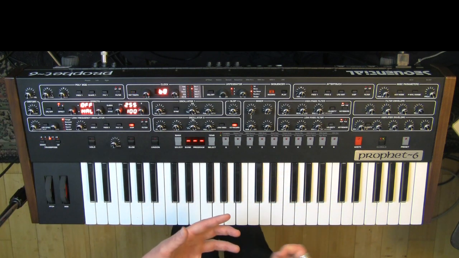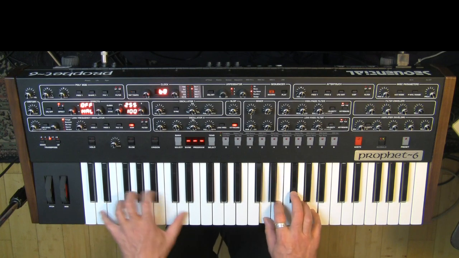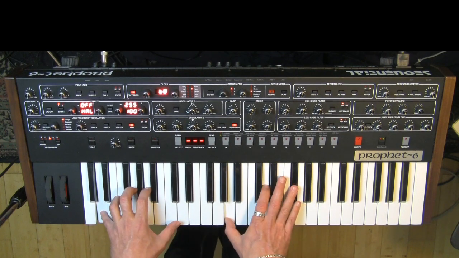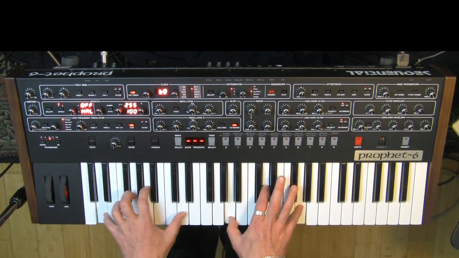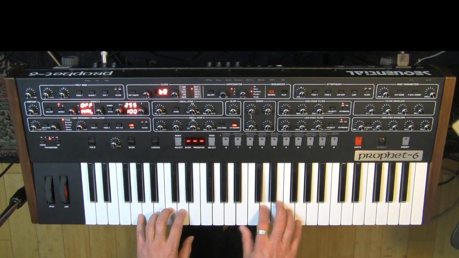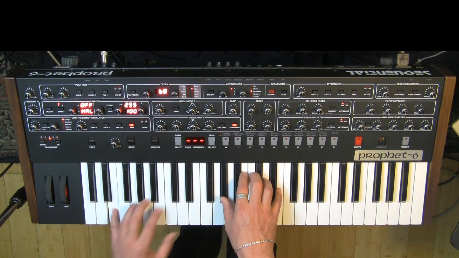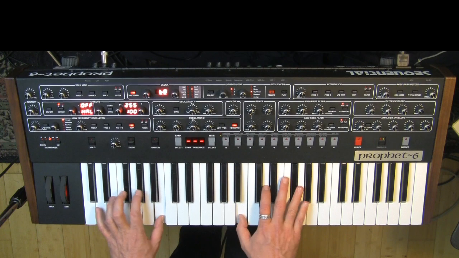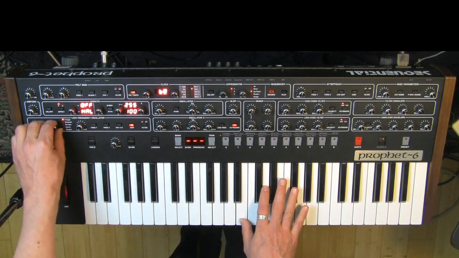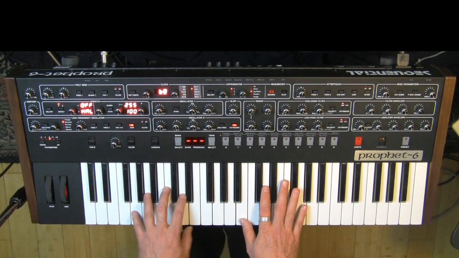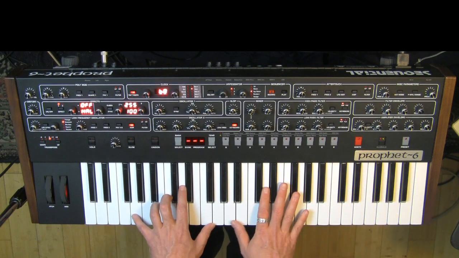Right there we have AM, amplitude modulation. Which is pretty cool, and different waveforms will create different timbre complications.